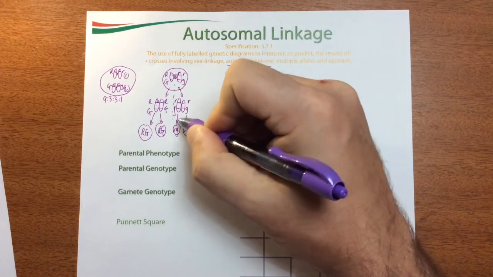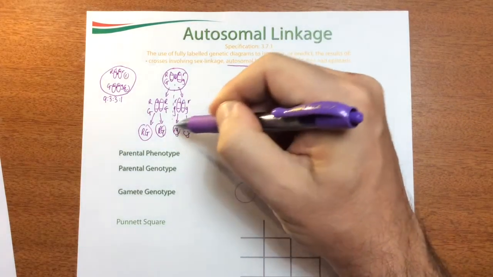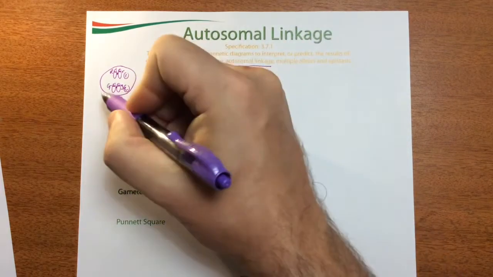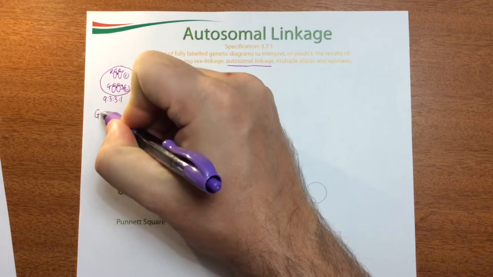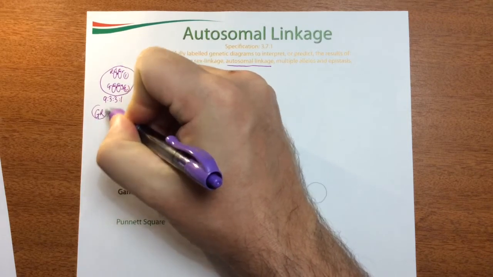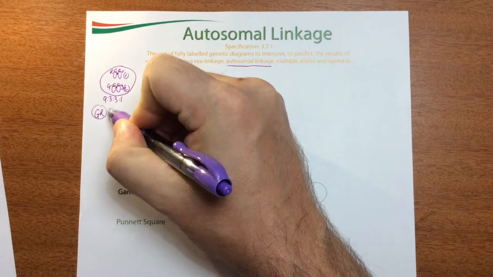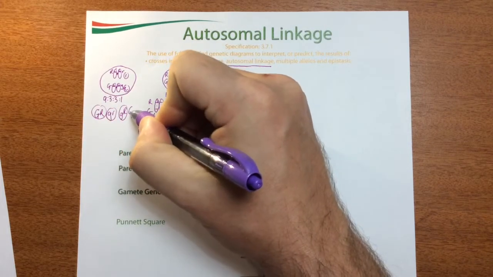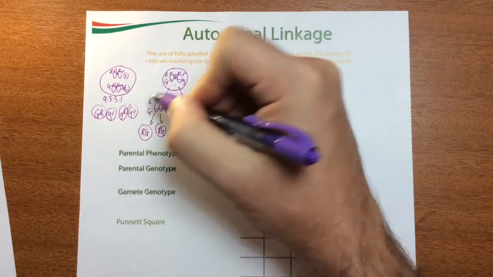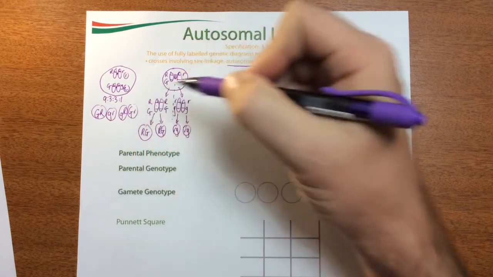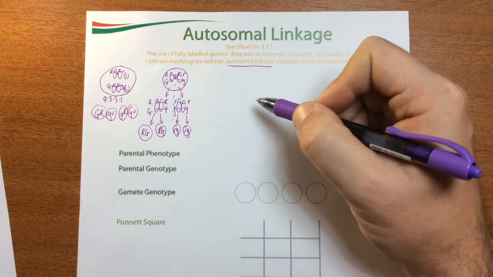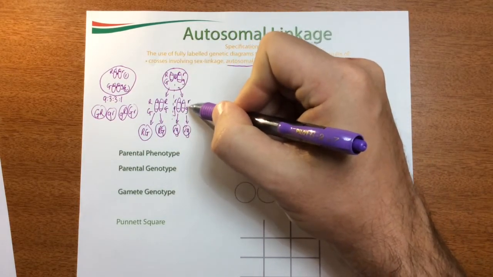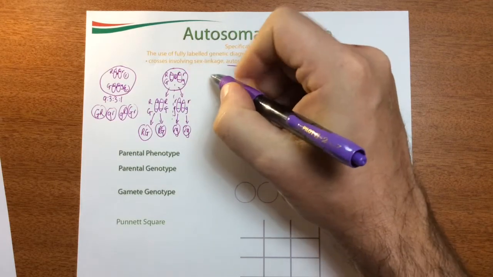Now, that means there are only 2 different gametes possible, but thinking about dihybrid, we end up with big G big R, little g little r, little g big R, and big G little r, which results in far more combinations and therefore variation.